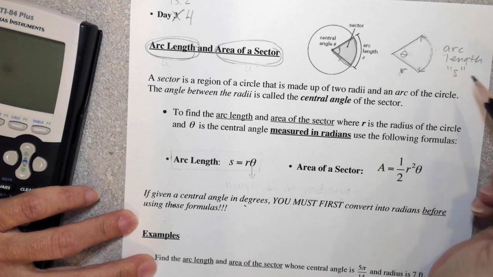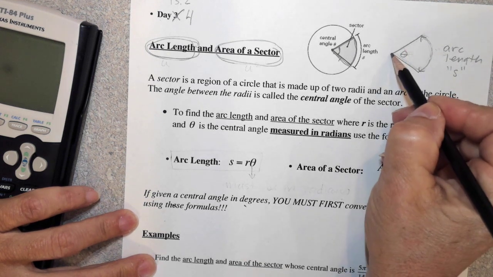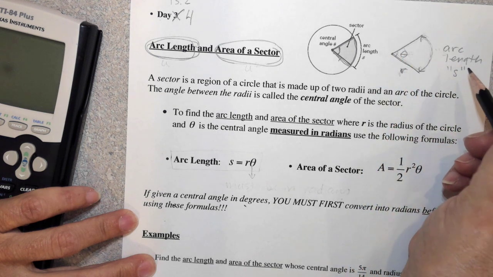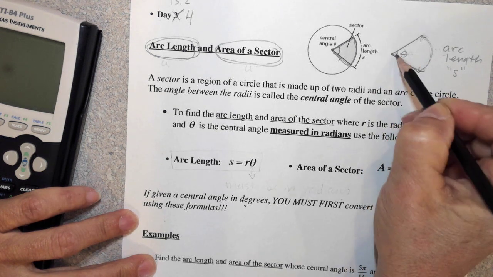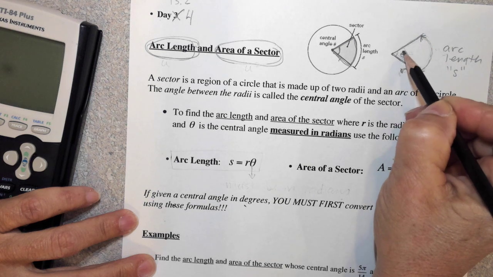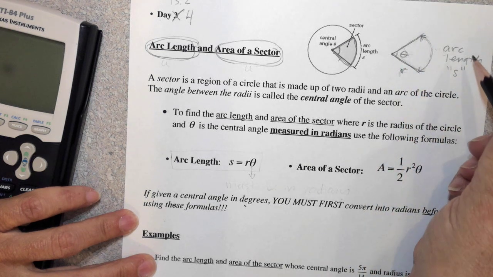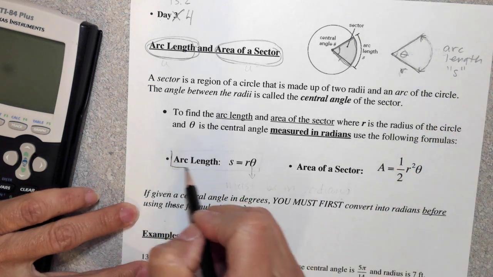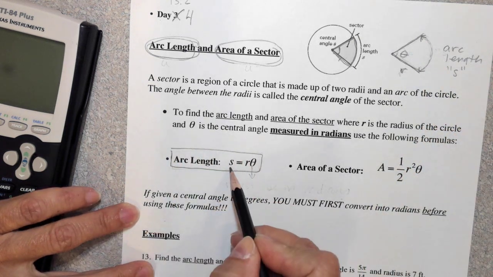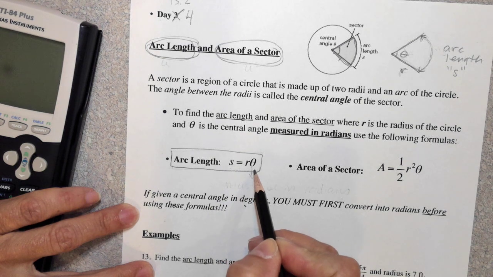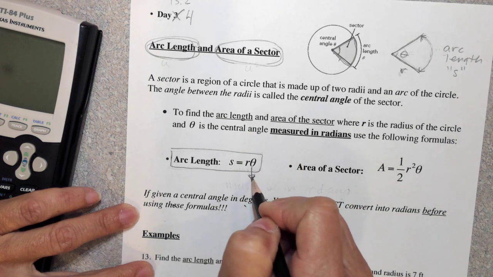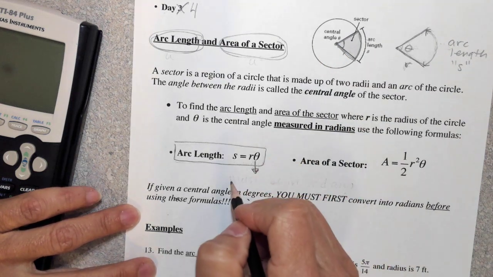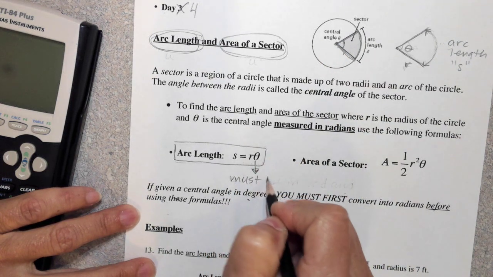To calculate arc length, it depends on how long the radius is, because obviously if it was only to here, it would be a lot shorter arc. And also how far open this angle is. Is it a really skinny angle, a really wide angle? Those two things affect the length. So the formula is exactly that. The arc length will equal the radius times the central angle, meaning the angle in the center created by the center of this circle. The catch is that this angle must be in degrees.